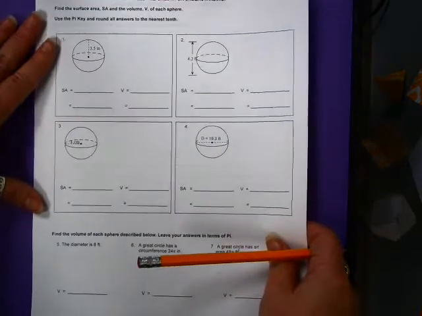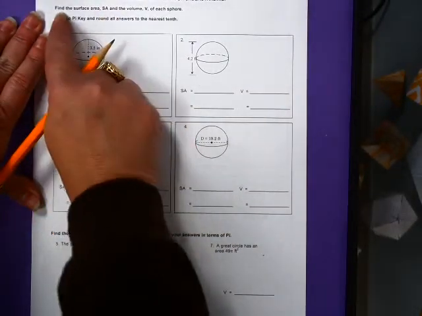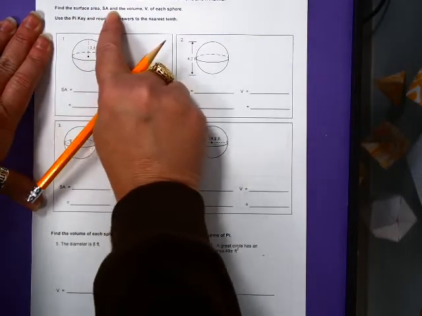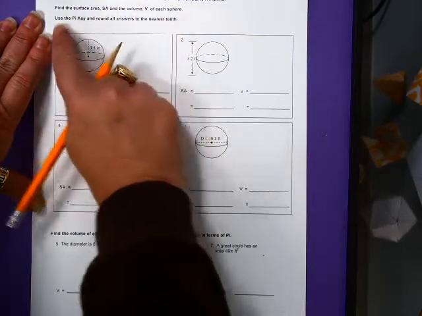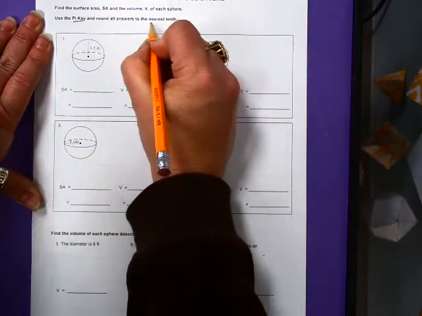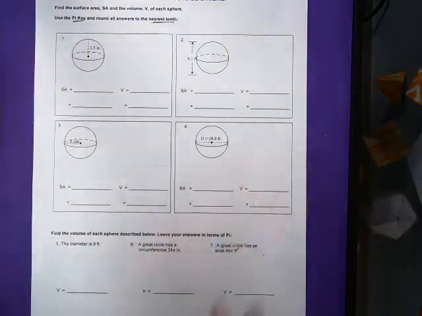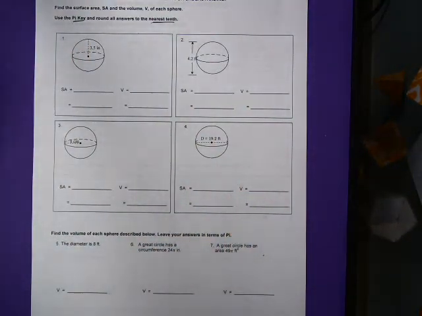Okay, first of all, in both of my formulas, I needed a radius. If I look here, it says find the surface area, SA, and the volume, V, of each sphere. Use the pi key and round all answers to the nearest tenth. This time it's tenth. In the future it may be hundredths, or it may be round to 4 decimals. You always have to pay attention to what they're asking. They might even ask you for the exact answer. So make sure you always go back and read your instructions before you give an answer.